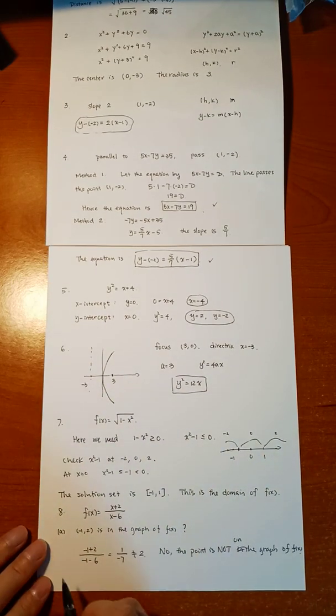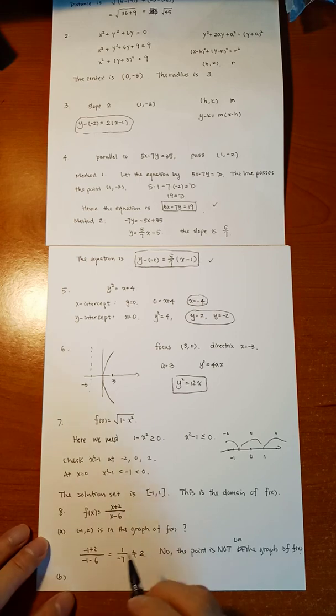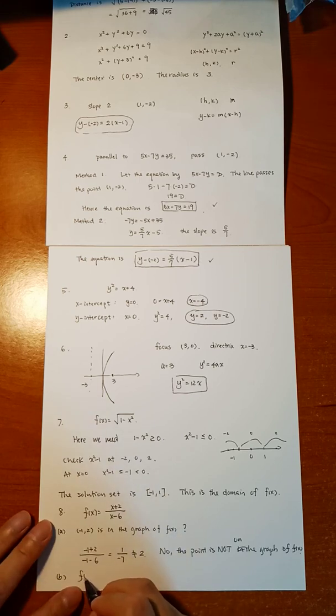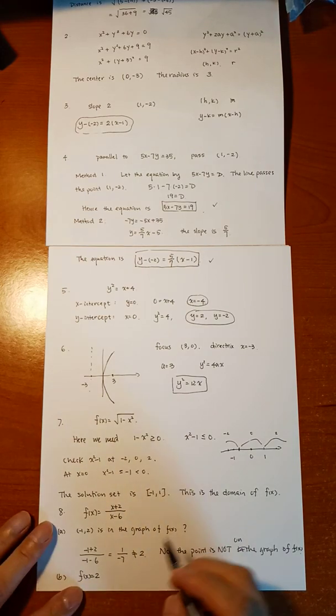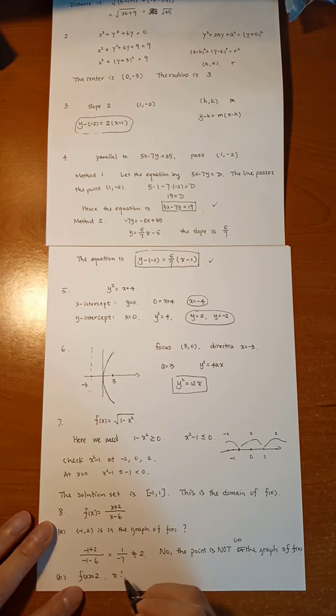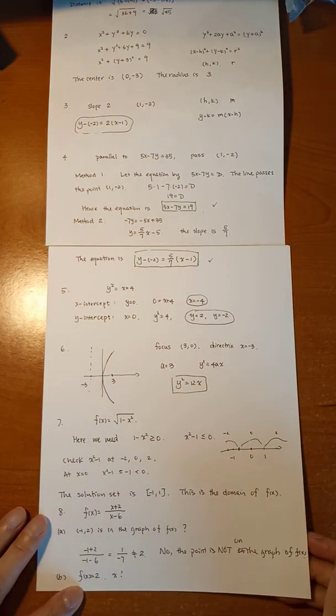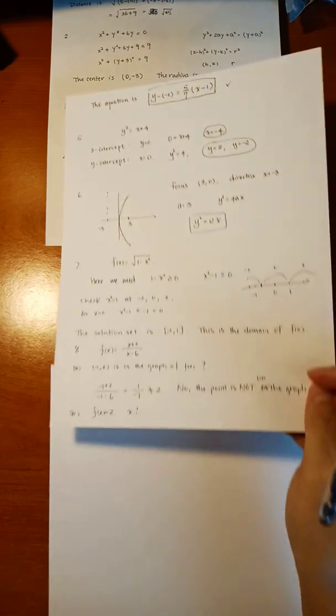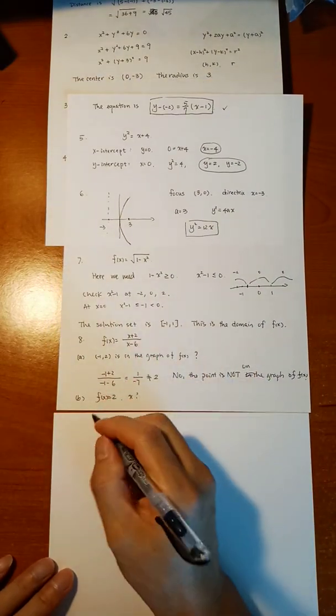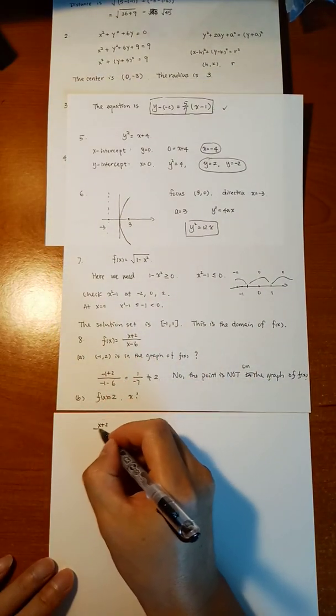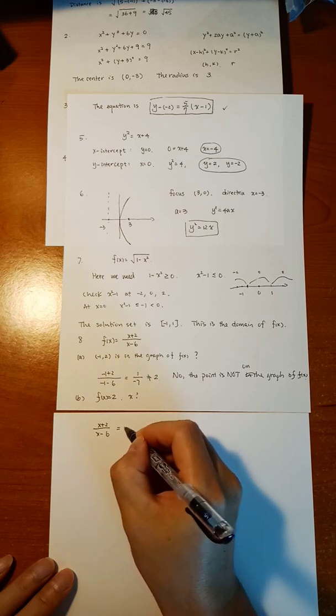And second, let f(x) be 2. What is x? If f(x) is equal to 2, what is x? Well, let's compute. f(x) equal to 2, so you get (x + 2) over (x - 6) is equal to 2.